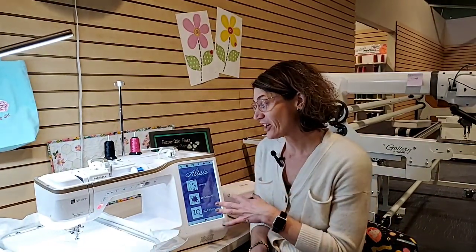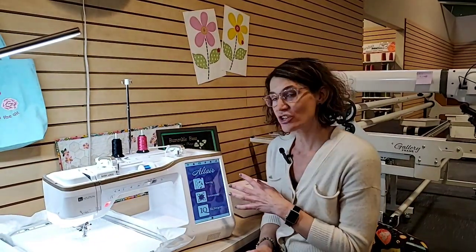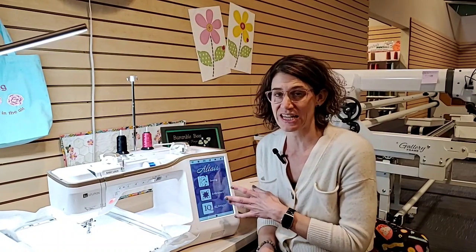And for today's How Do I, we are going to go over how do I customize embroidery designs without using my computer. So what we're going to do today is, right now I'm sitting in front of the Baby Lock Altair, and I'm going to show you how on this machine you can edit, modify, combine different embroidery designs and some of the features that are all built into the machine itself, so you don't have to go to computer software.